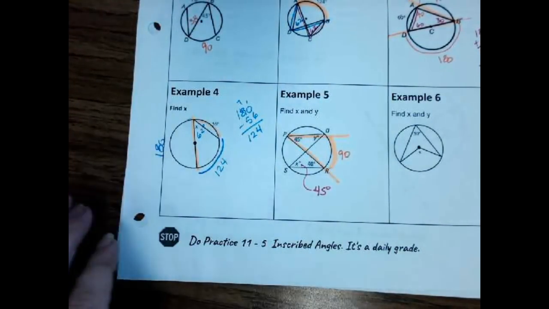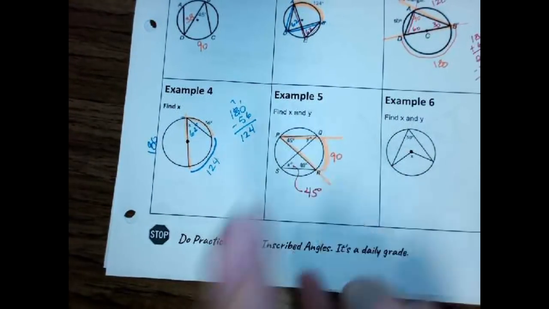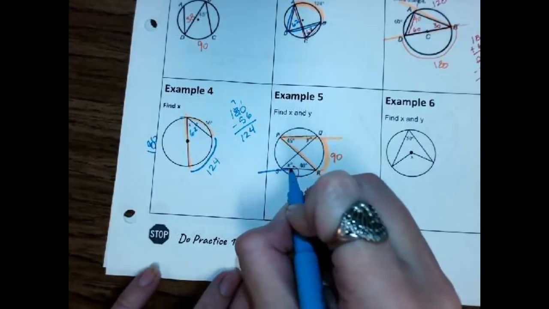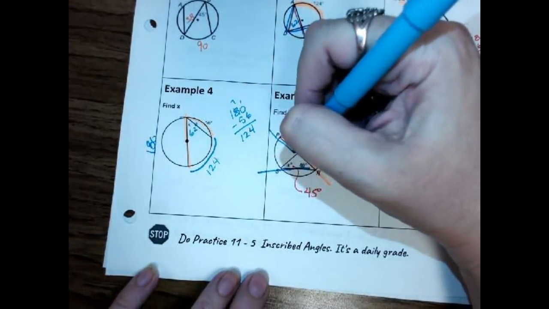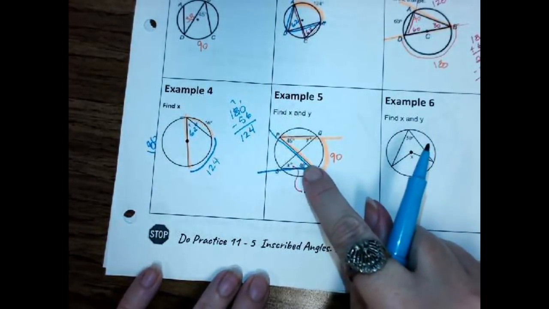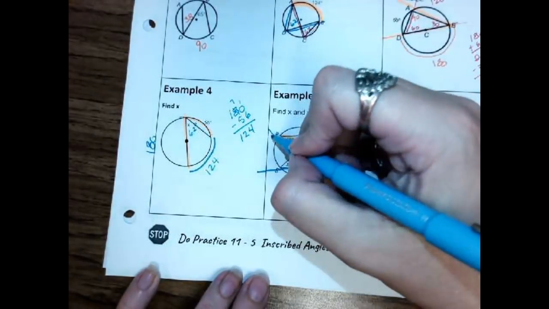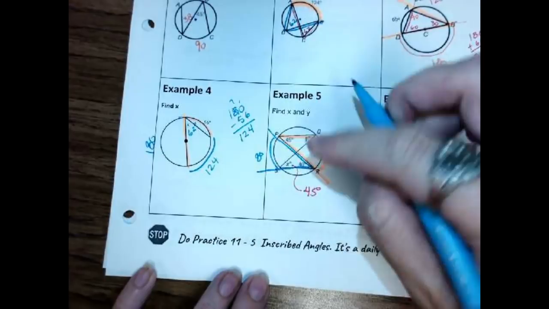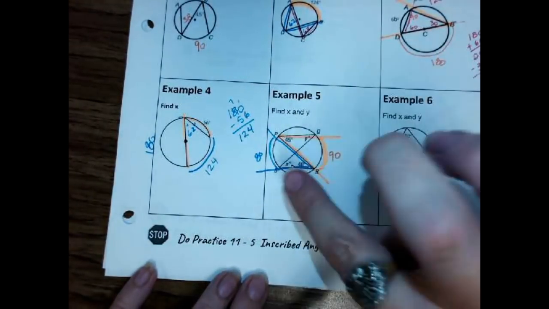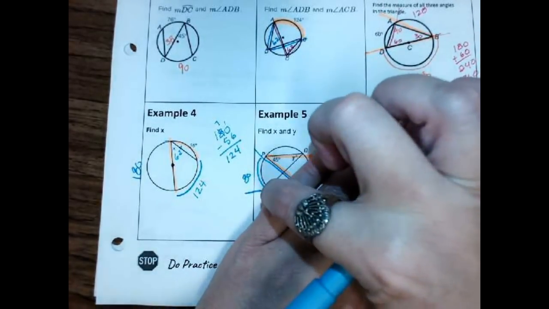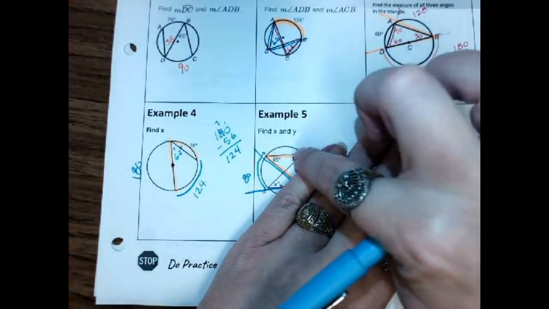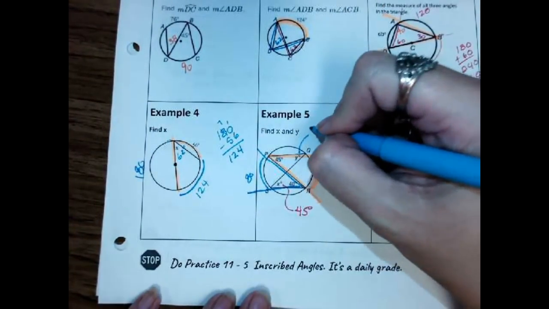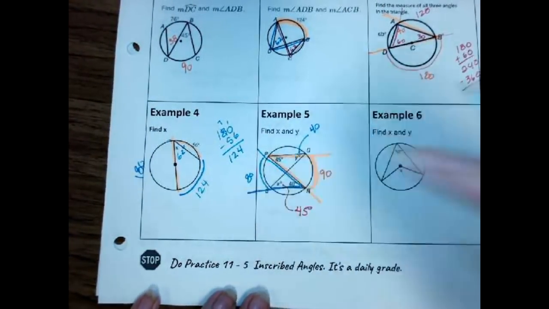But I also need to find this y on this side. If I look at this angle going this way, this 40 is half of this arc on this side. So that means that this side is 80 because 40 is half of 80. And then that means that this angle here goes to the same arc on that side, so that makes y 40 because 40 is half of 80.